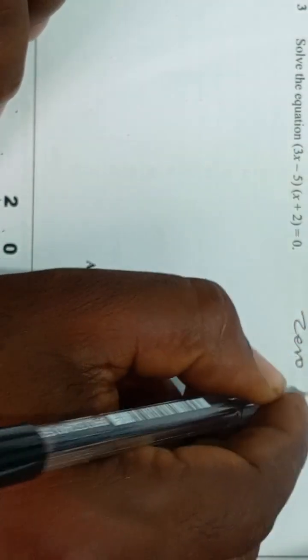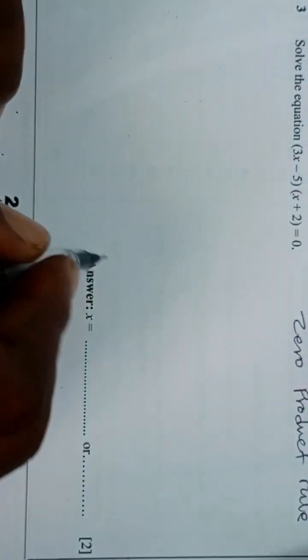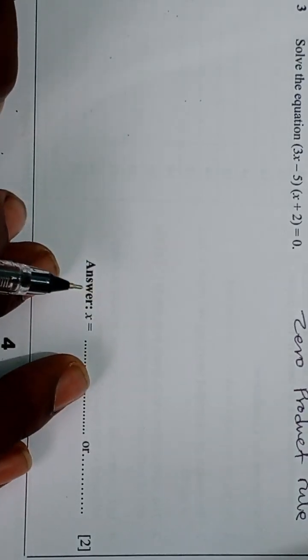Number 3, solve the equation (3x minus 5)(x plus 2) is equal to 0. This is a quadratic equation. In this case, we are going to use what we call the zero product rule. This is the rule that we are going to use, the zero product rule.